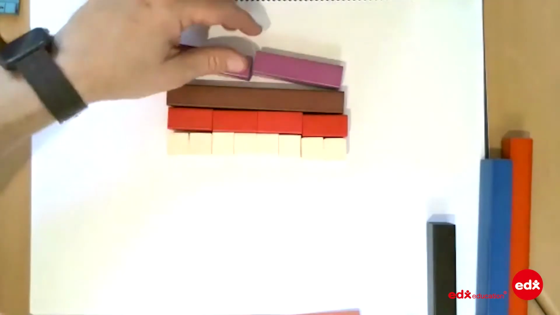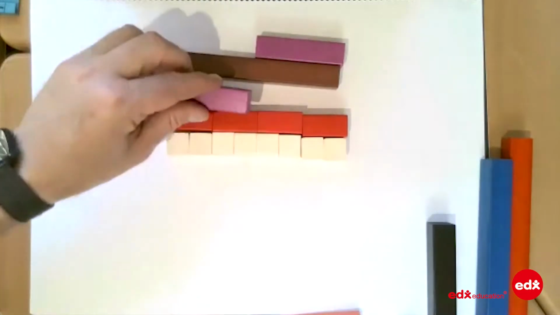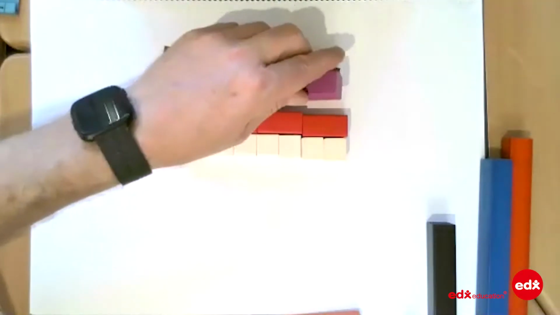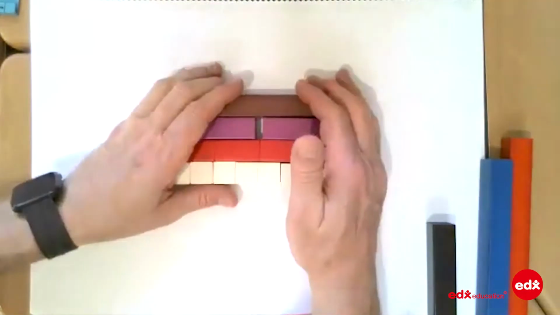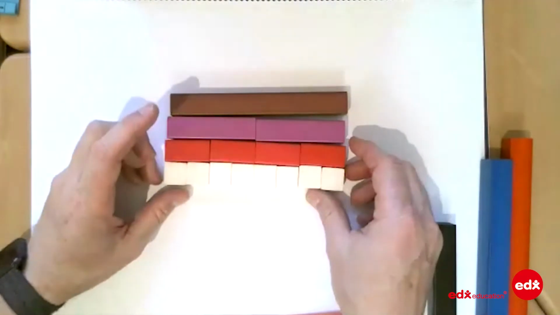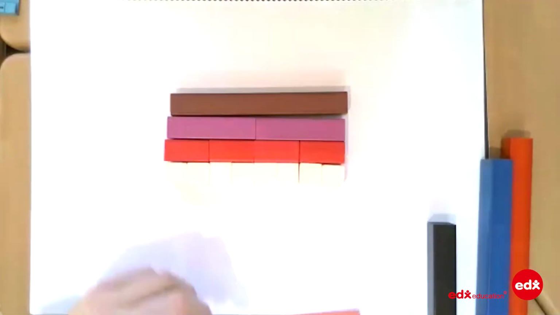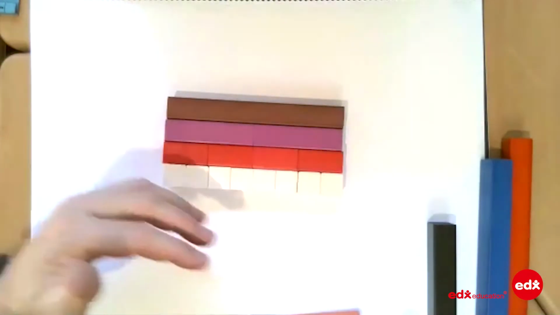Now let's just bring these rods back for a moment. And now let's talk about how with length, so this is a length-based model. We can use other models. For example, we could use pattern blocks, but that would be an area-based model. So we've been talking about length.